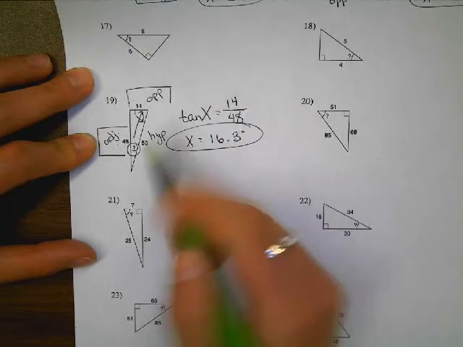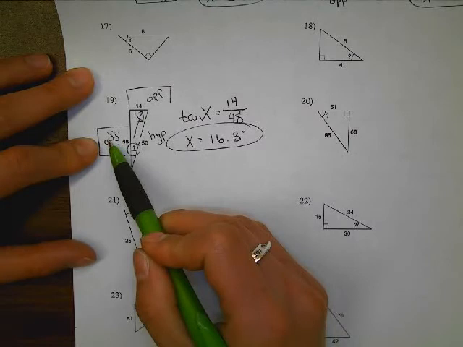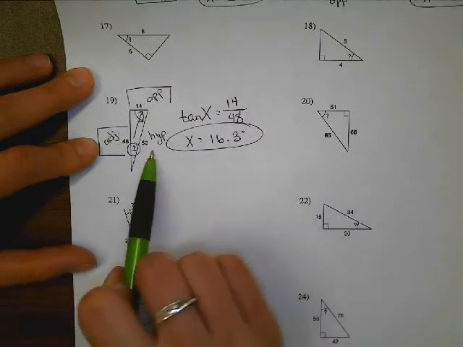Now you don't have to use these two numbers if you don't want to. You can use something different and you will get the exact same answer.